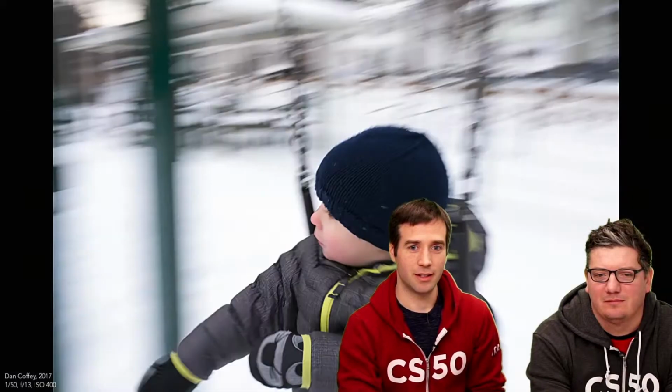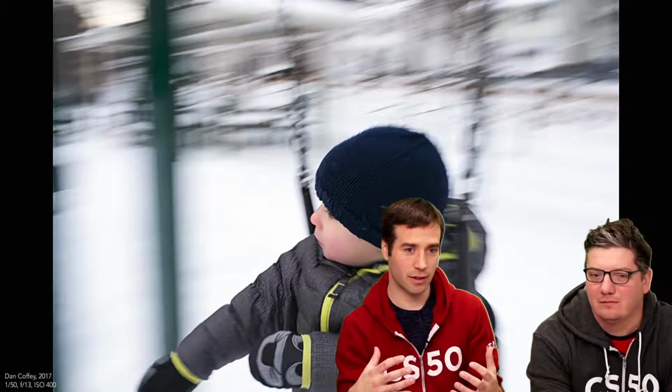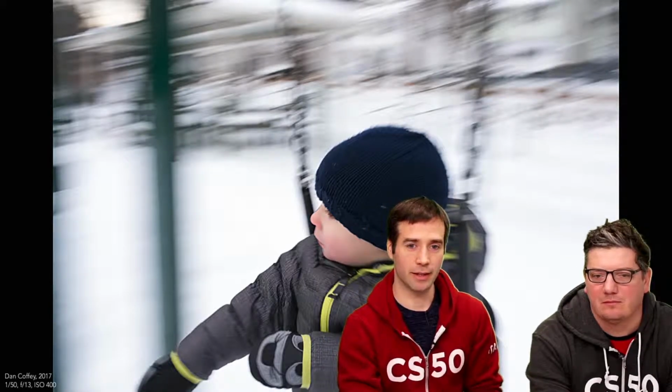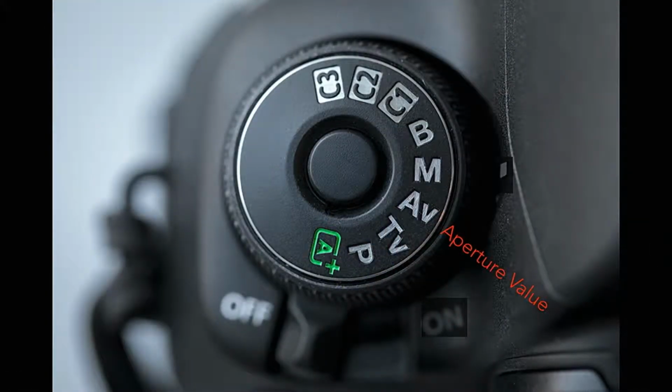Exactly. So a couple other examples of why you might want to use this: if you want to blur everything in your frame and really add this feeling of craziness to a night scene. Or if you actually want to freeze your subject, right? You can pan. In this image, I'm panning the camera with the boy swinging so that he appears sharp, but everything else feels blurry.